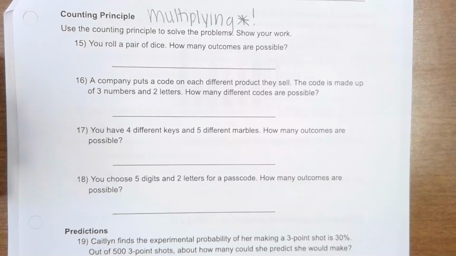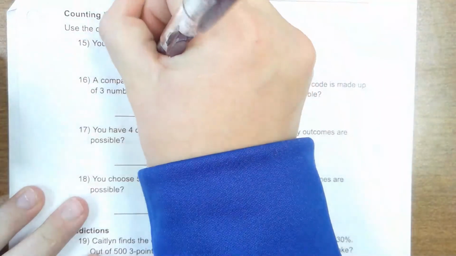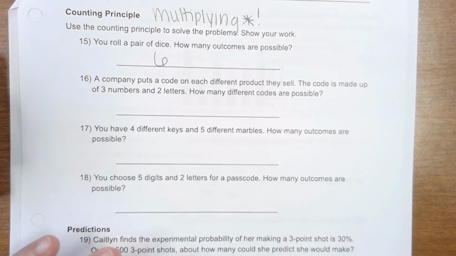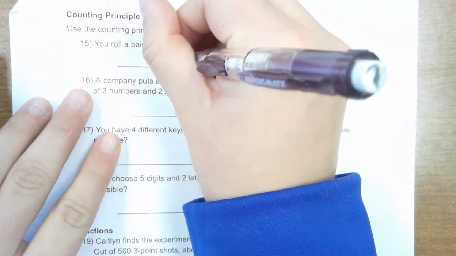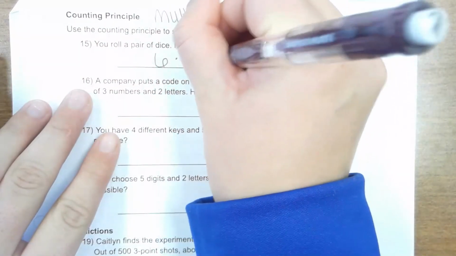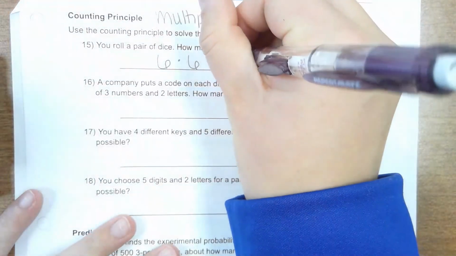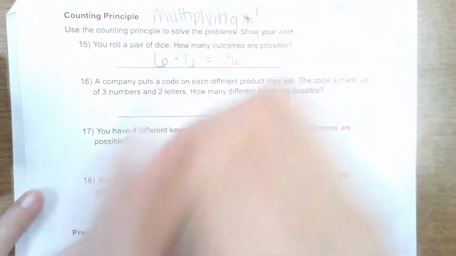Well, if you roll the dice the first time, you can get a 1, 2, 3, 4, 5, or 6. So you have 6 different possibilities when you roll the first die. Then when you roll the second die, again, you have 6 different numbers that could pop up. So counting principle says you can just multiply both of those numbers together. So 6 times 6 will give you 36 different outcomes.